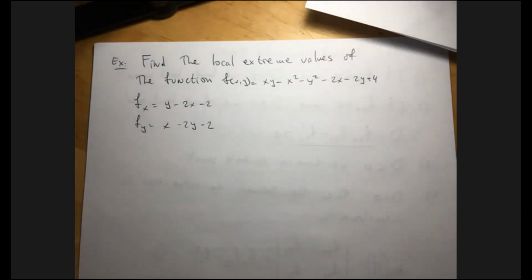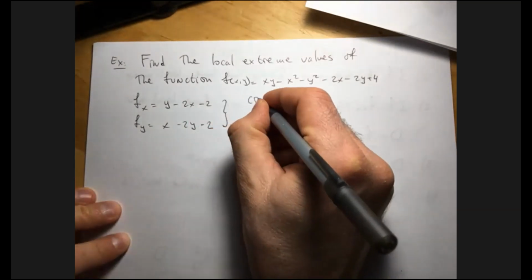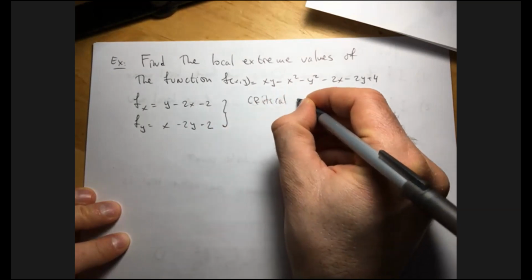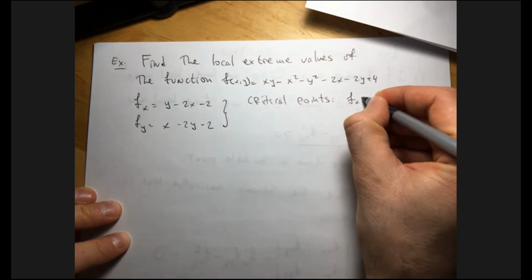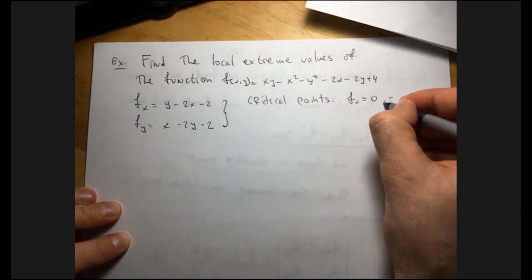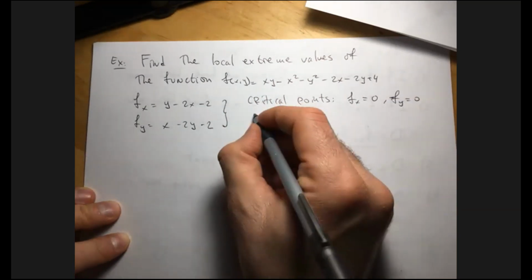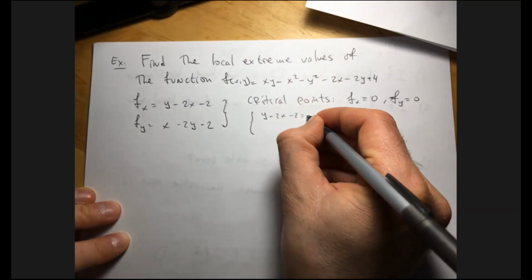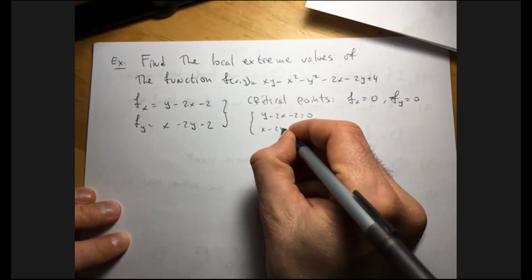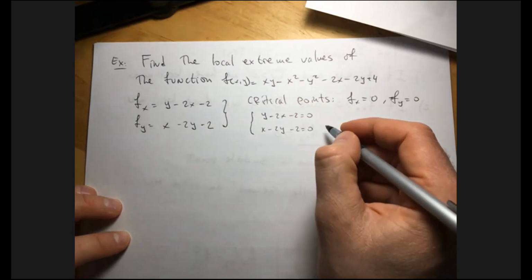First of all, I have to find the critical points, where the first order partial derivatives have to be equal to 0. So that means that I have a system of equations: y minus 2x minus 2 is 0, and x minus 2y minus 2 is equal to 0.